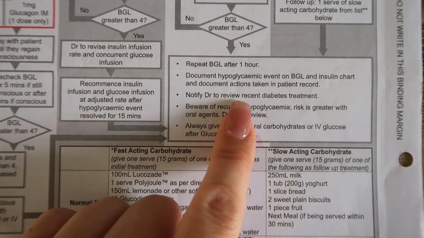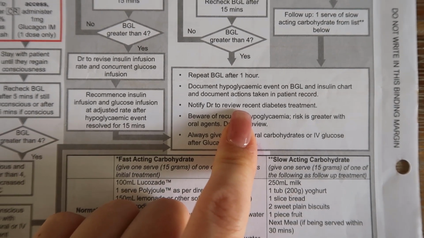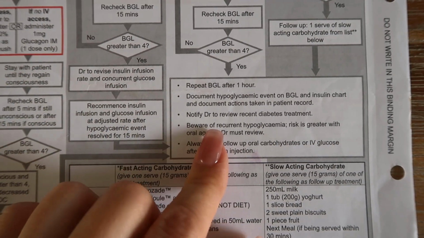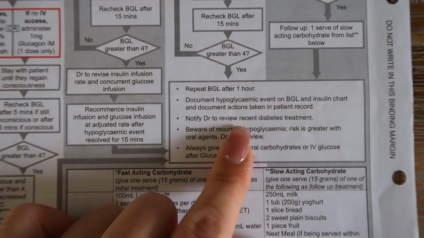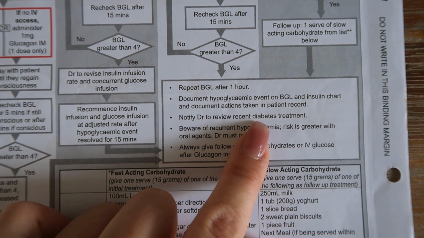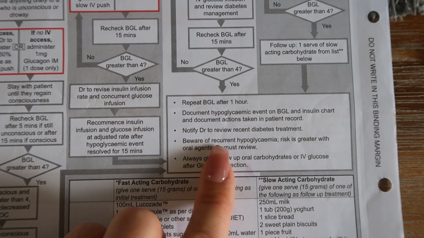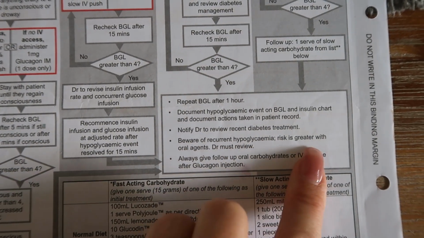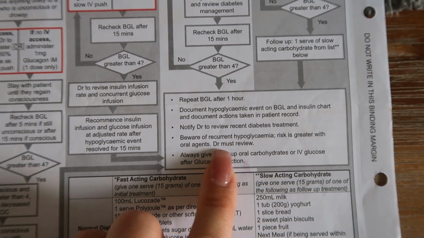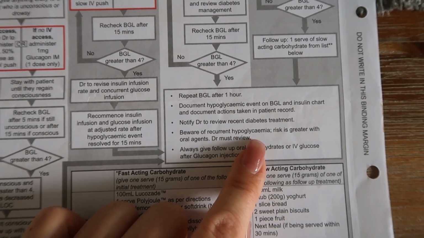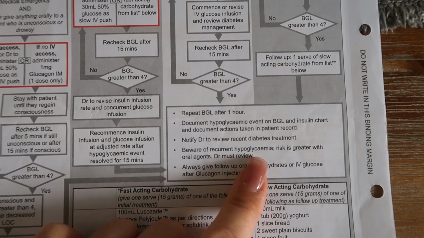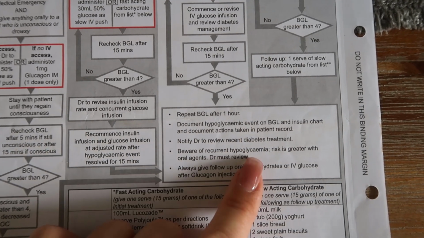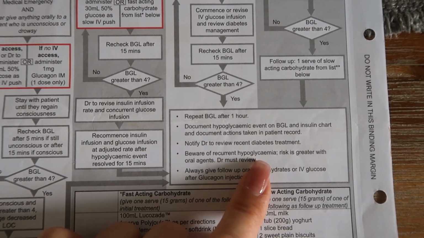They usually do this anytime, because if you have a medication review, they would review all the medications that the patient is on in terms of treating their diabetes. Beware of recurrent hypoglycemia. Risk is greater with oral agents. Doctor must review. So if you've noticed that someone is becoming hypo in the morning, just have a look and monitor that patient. Let the doctors know so they can review their medications.